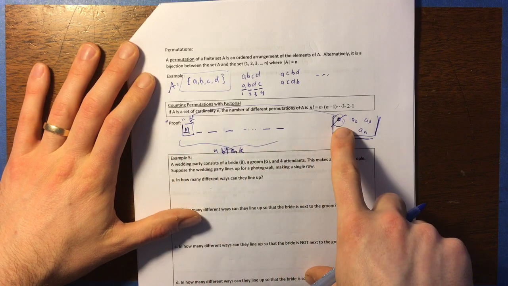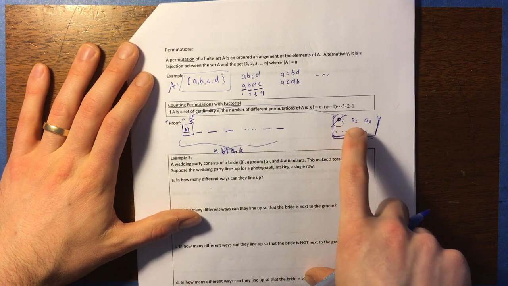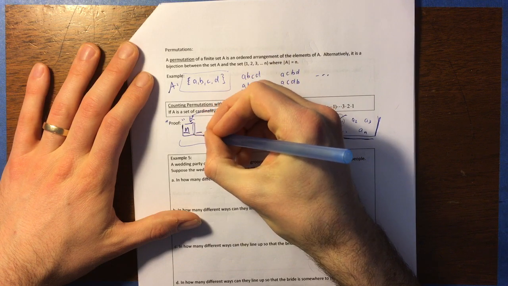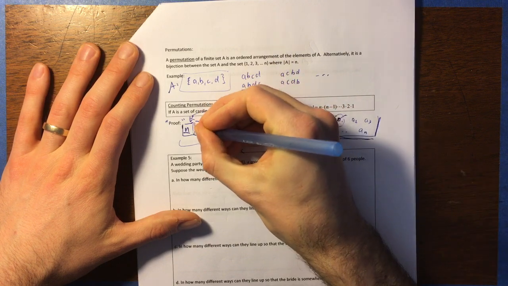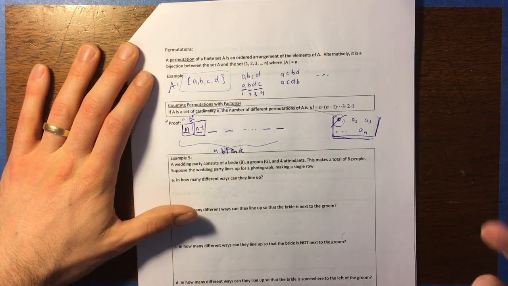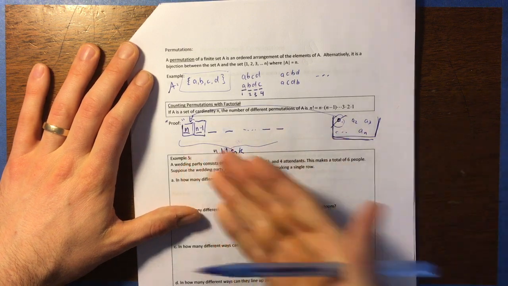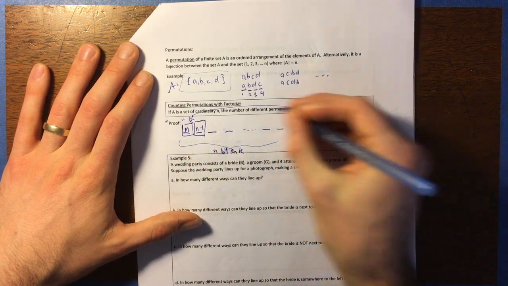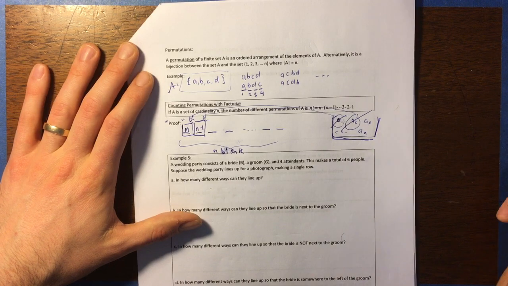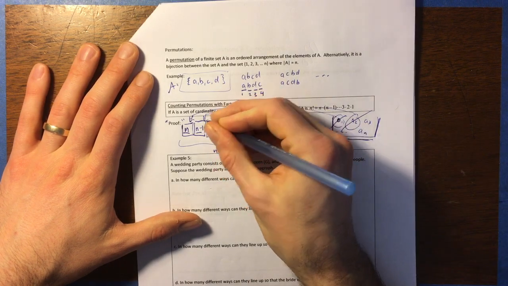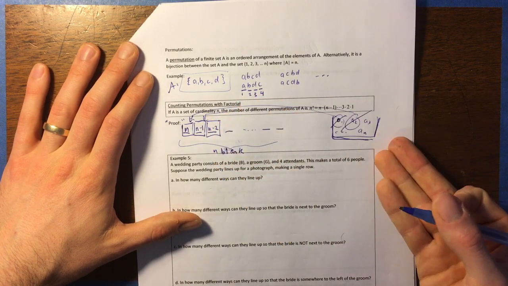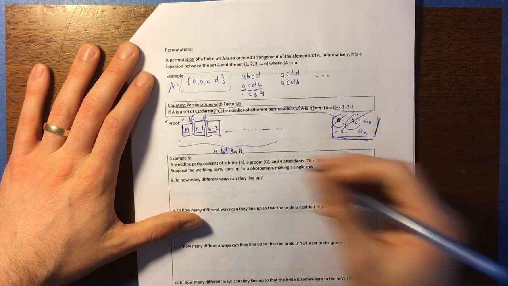But now that we've used it up, the number of options for what goes in the second blank is n minus 1. There's n minus 1 different ways to fill that second blank. If we grab one and put it in that second blank, then now it's gone, and we only have n minus 2 options for the third blank, and so on.